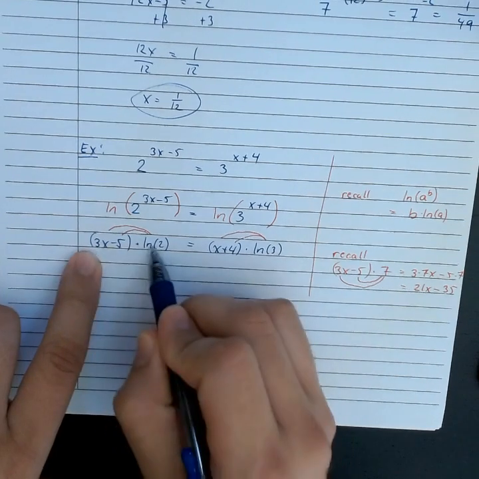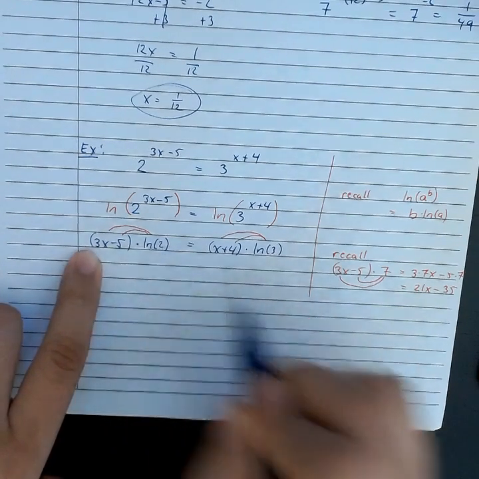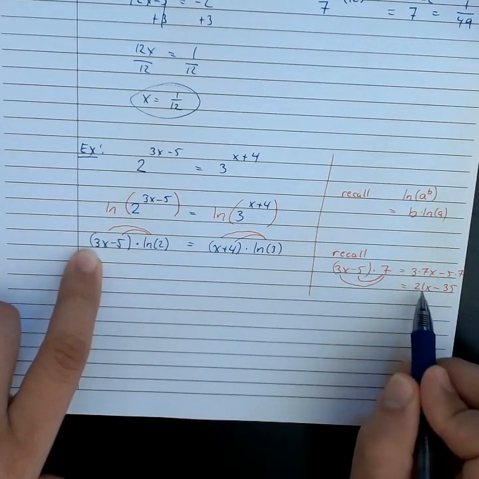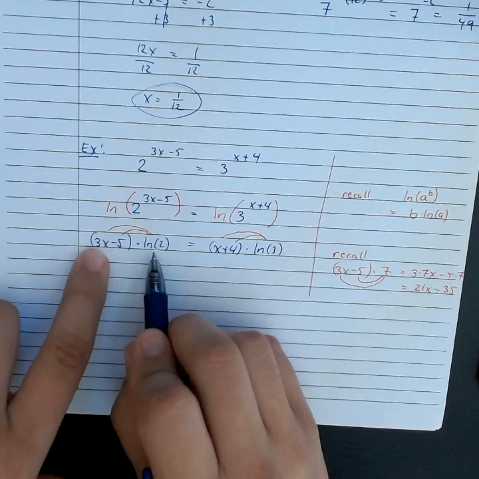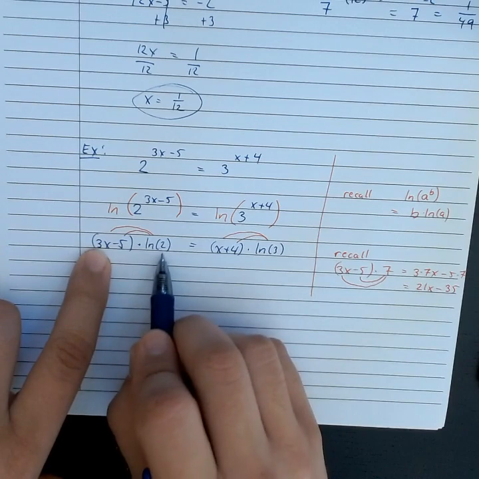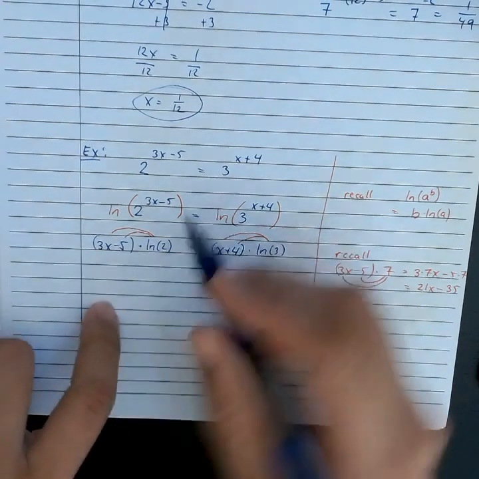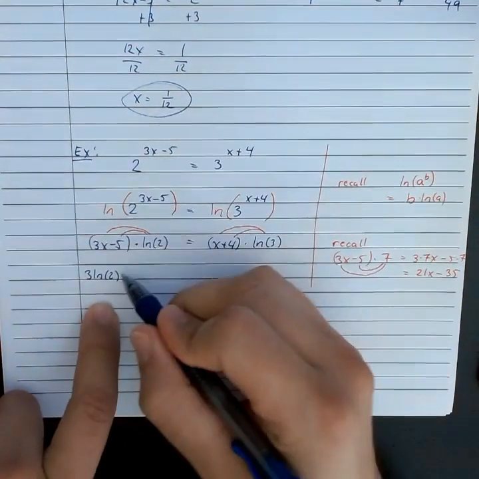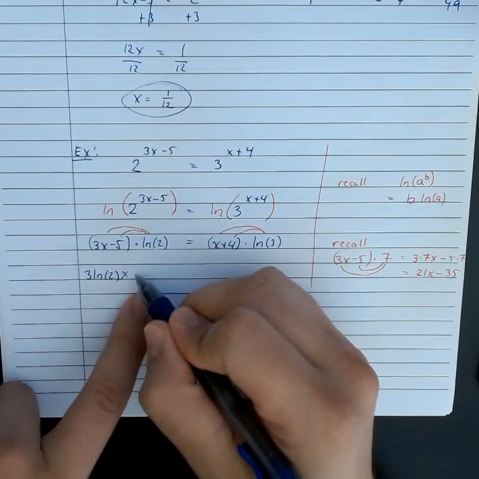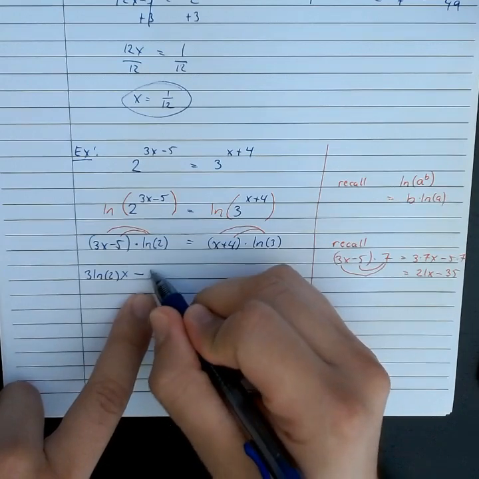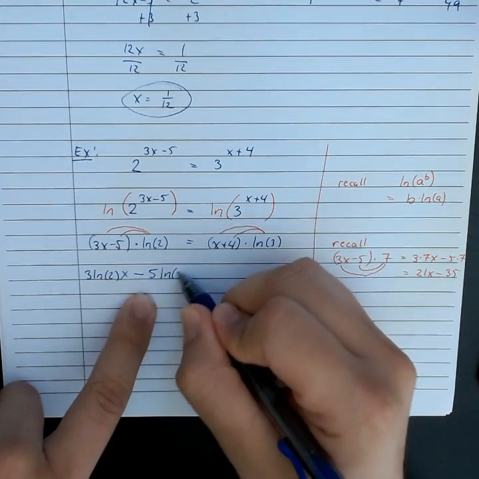I'm going to multiply the 3 times the natural log of 2. Now, normally, if you multiply two numbers, you just get a different number, right? 3 times 7 makes 21. Over here, that's not a nice number that we know. We don't exactly know how to express the natural log of 2 other than to write the natural log of 2, so we're just going to leave it like that. 3 times the natural log of 2, we're going to write as 3 natural log of 2, times your x, don't forget your variable right there, minus 5 times the natural log of 2. Well, the best we can do is write that as 5 natural log of 2.